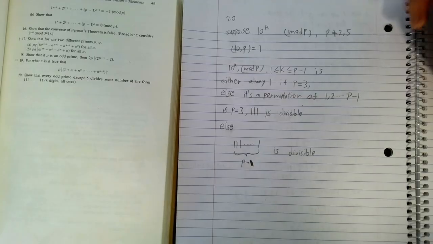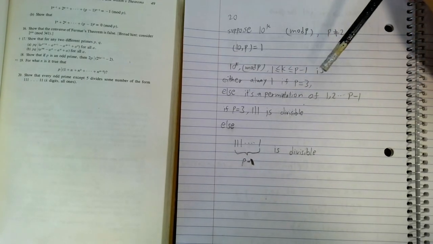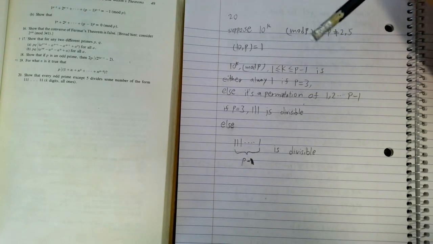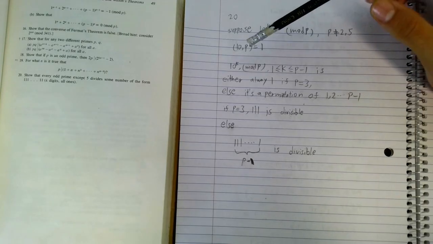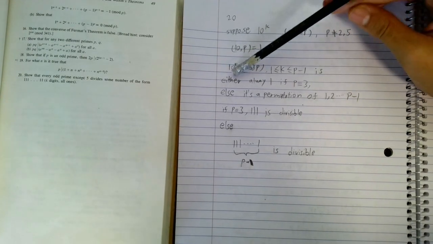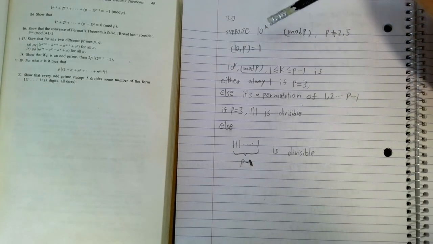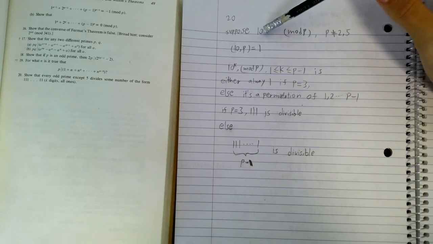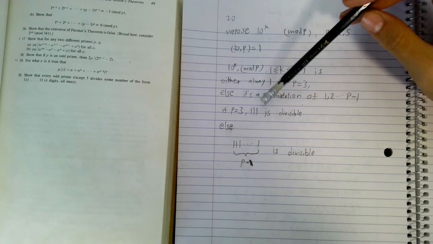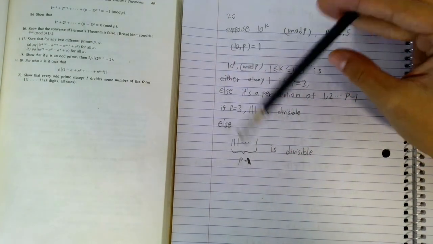And let's discuss a very special case in which p equals 3. If p equals 3, then all of the 10 to the power of k have a remainder of 1. And this is kind of special, and we find an example that 111 is divisible by this.